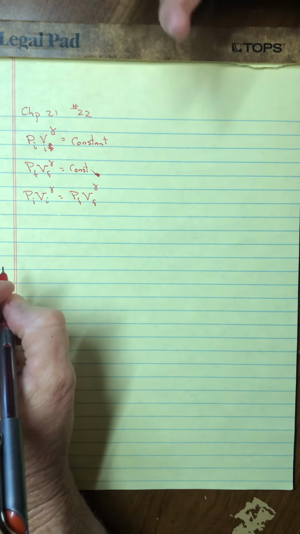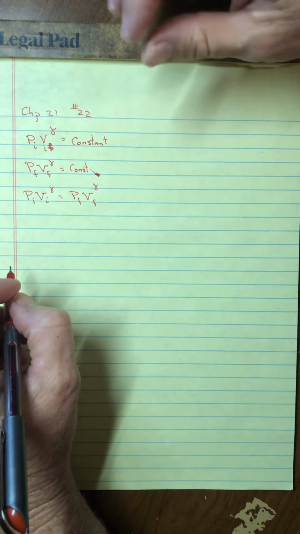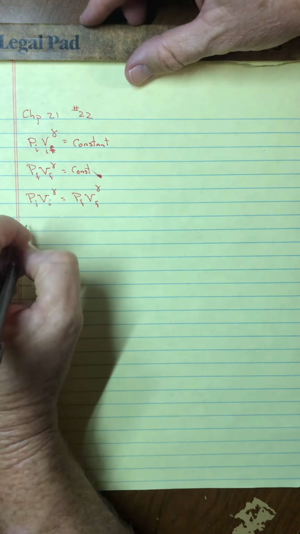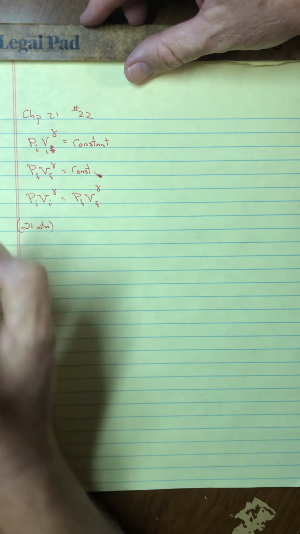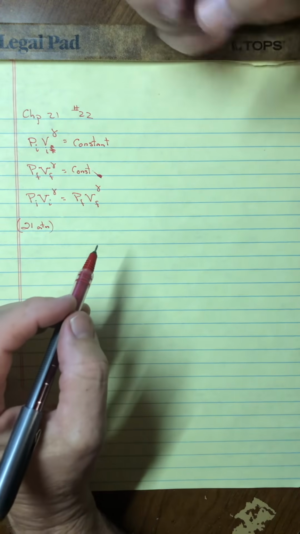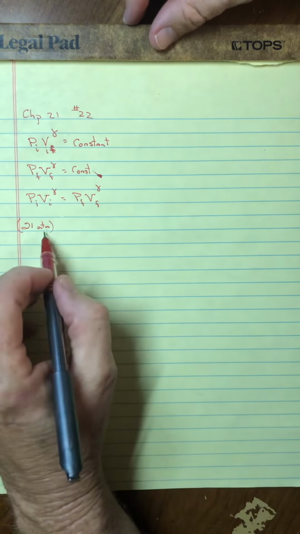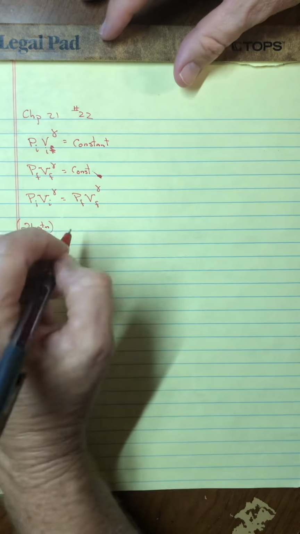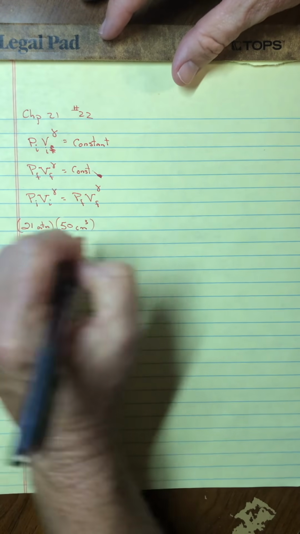And as I go back and read this, especially number 2 here, it says the gauge pressure right before the expansion is 20. So the initial pressure is 21 atmospheres. Now notice I added 1 here because I want the absolute pressure, and they gave me the gauge pressure. And the gauge pressure is the pressure above atmosphere. So I'm going to put 1 atmosphere here for my initial pressure. Then the initial volume, they said, was 50 cubic centimeters.